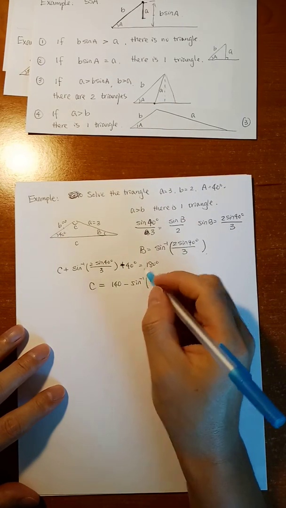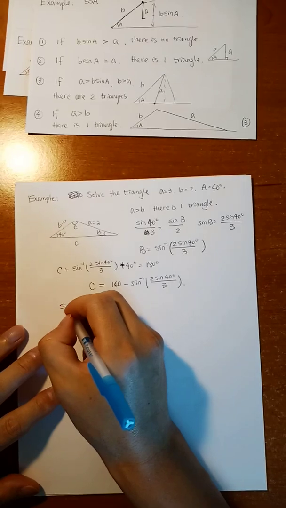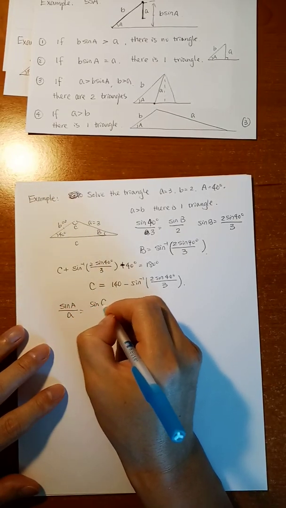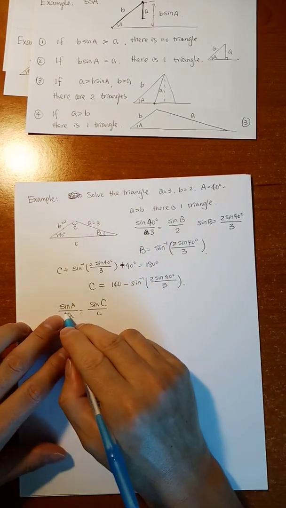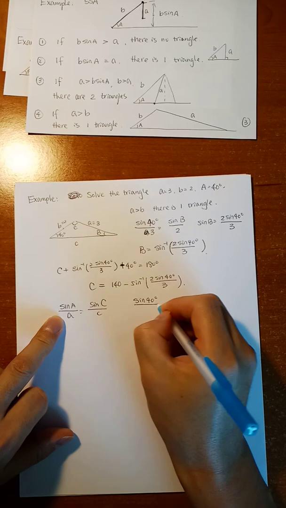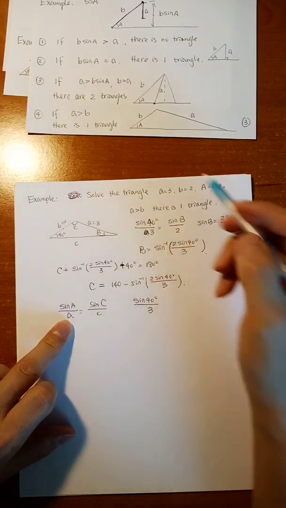And when you get the C, you can determine the side C, because sine A over A is equal to sine angle C over side C. A is 40 degrees, so you get sine 40 degrees. Side A is 3.